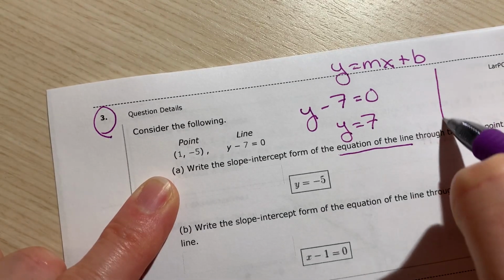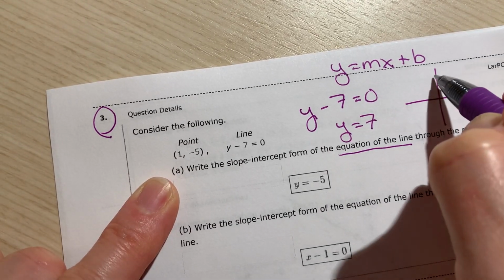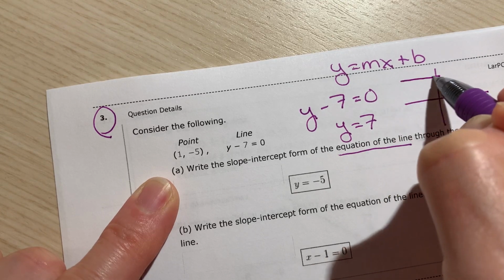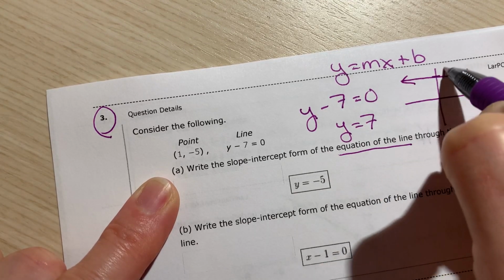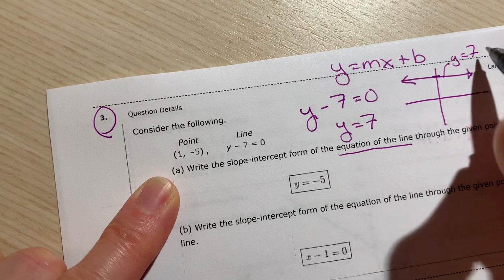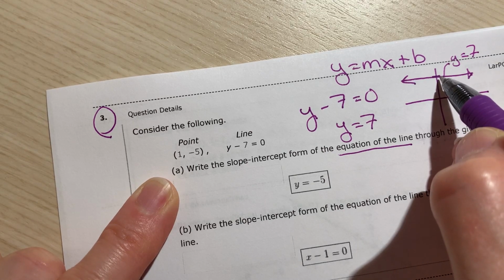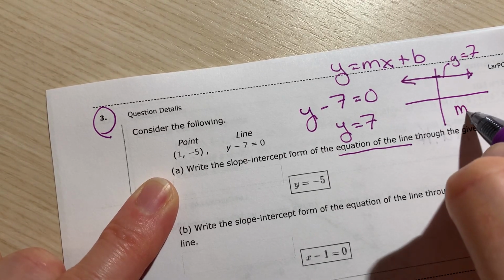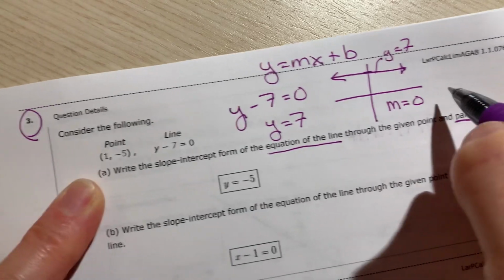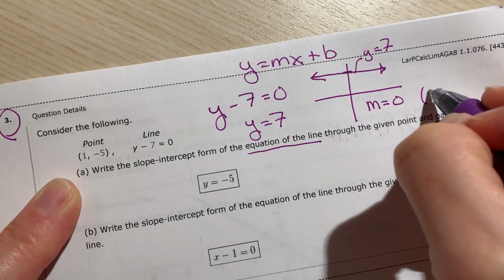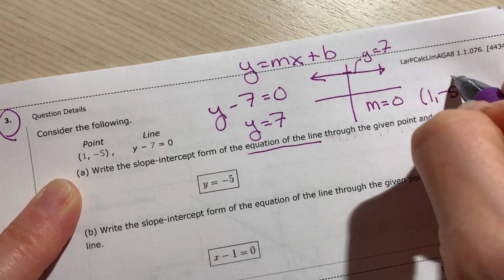If you picture graphing this line, I would go up to y equals 7, and it would be a horizontal line. The slope of a horizontal line is 0. So the slope is 0, and the point is 1 comma negative 5.